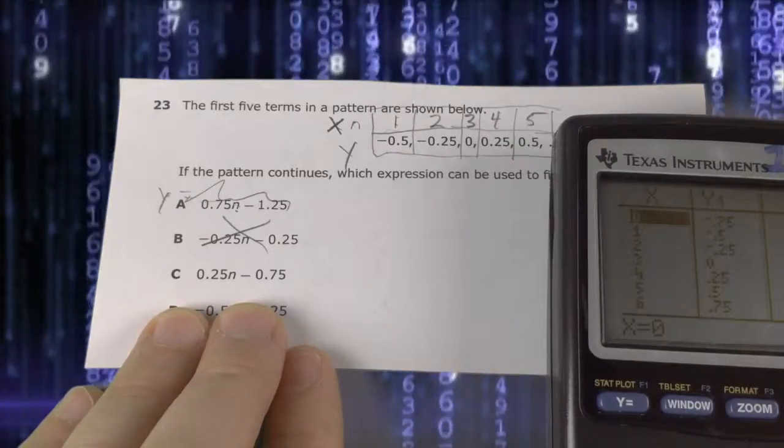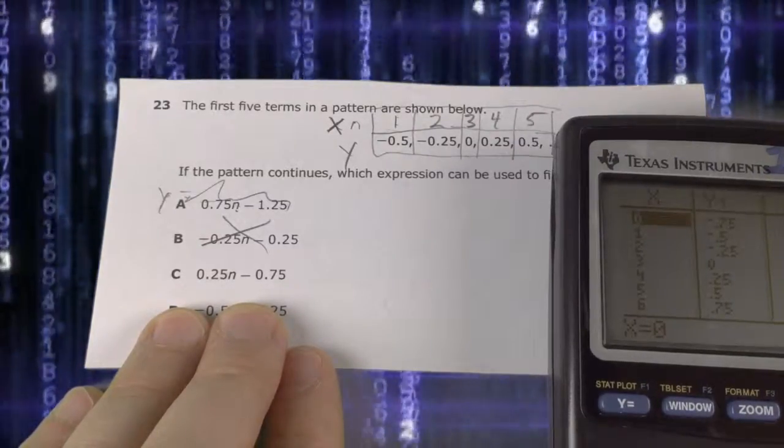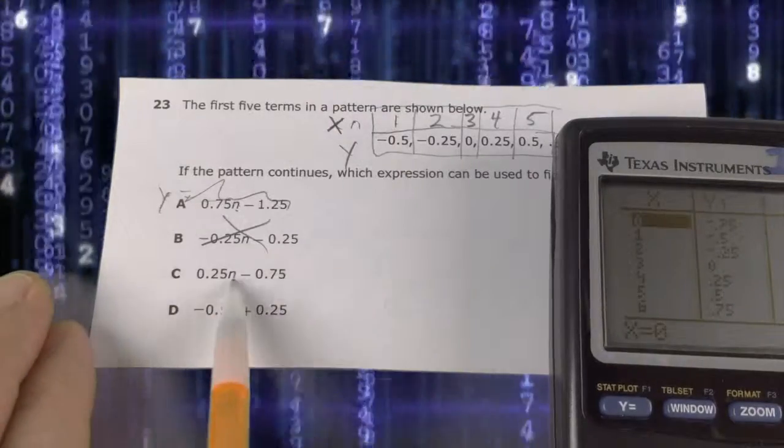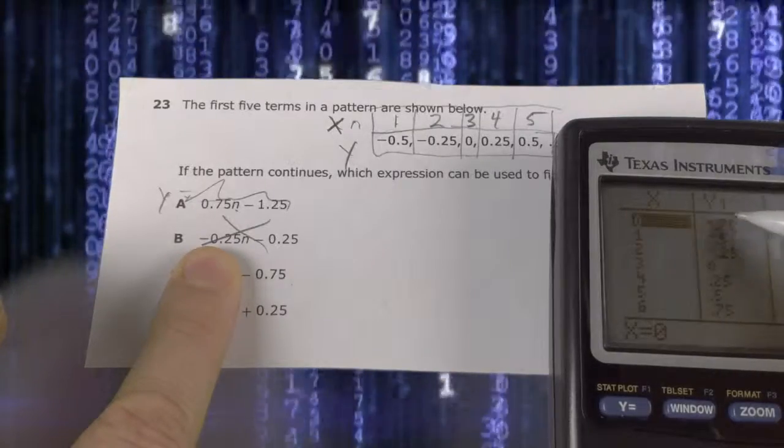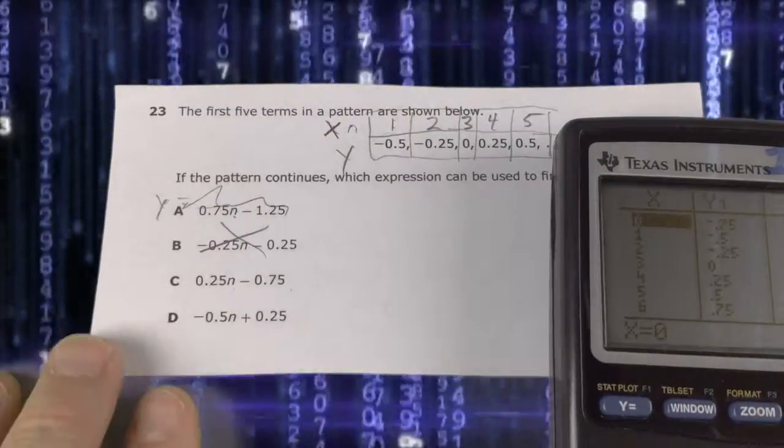How about the starting value? If this was 0, what are we left with? Negative 0.75. And look, at 0, it's negative 0.75. So this one's good to go.